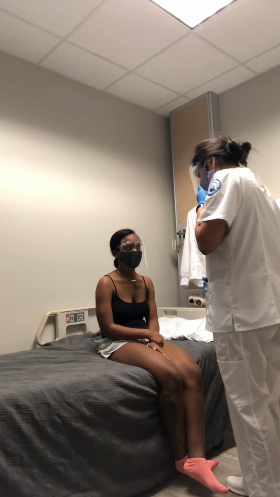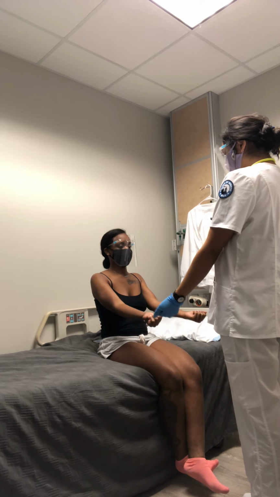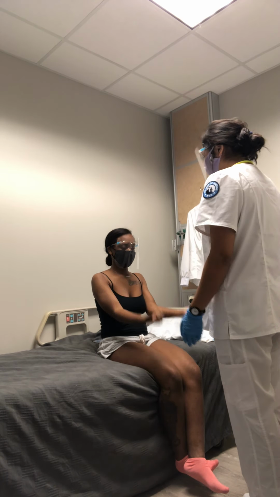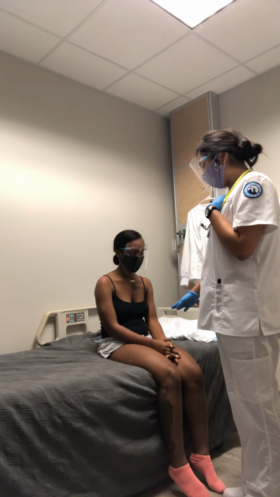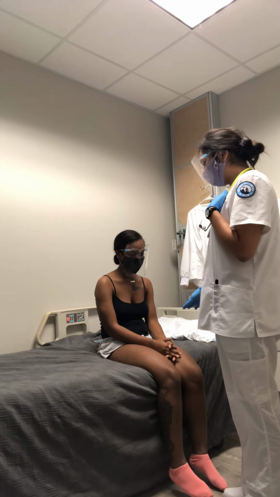So now I want you to take your arms, and you can just bring them like this and do it like this. Bring them back for me. So full range of motion in both elbows was noted and equal bilaterally.